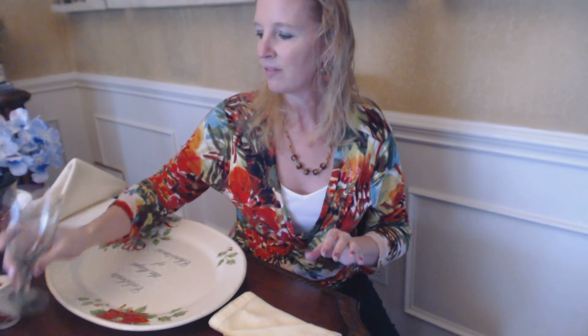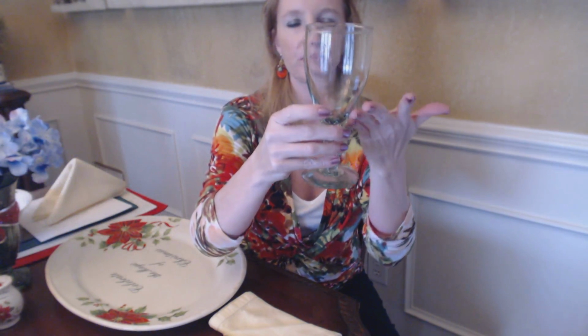And for the glasses, we have a simple glass. This would be a water glass. These are handmade right here by Mr. Burris. That's right, the glass maker. He makes these for us. They're very thick glasses, very, very beautiful. And we have as many of these as you need.